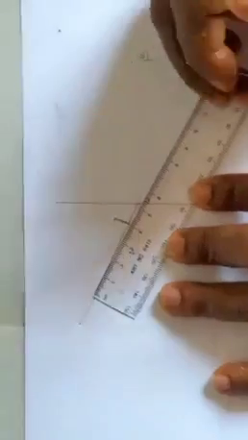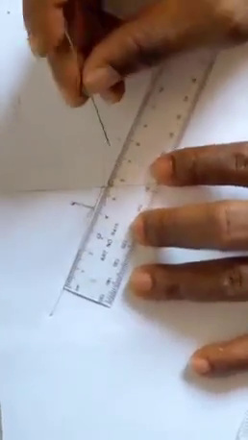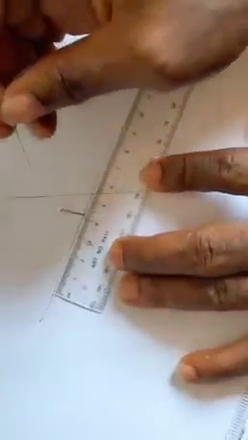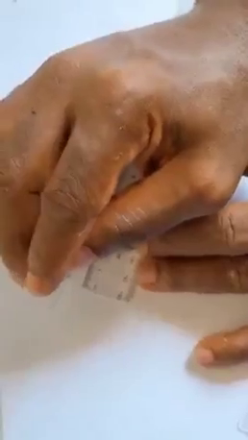The meter rule has cm and millimeter, so you have to use the cm end. So 4 cm from the first pin, which we will maintain throughout the experiment, is a precaution. The pins should not be very close to each other, so they should be at least 4 cm apart. You can use 5 cm depending on you.